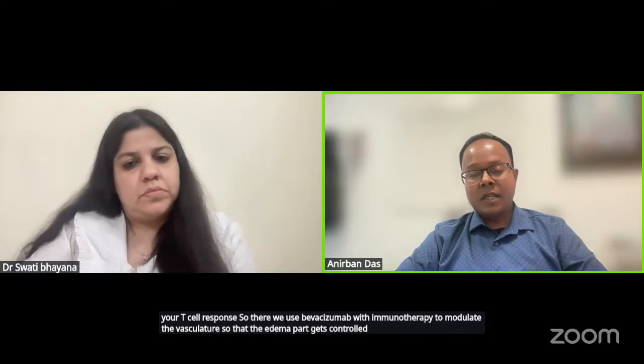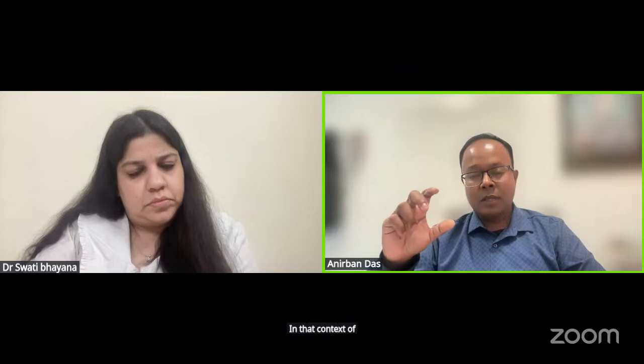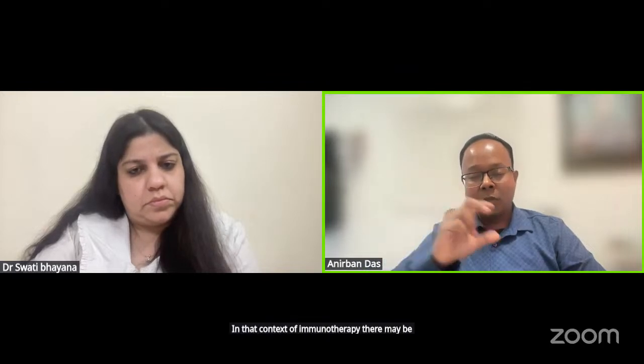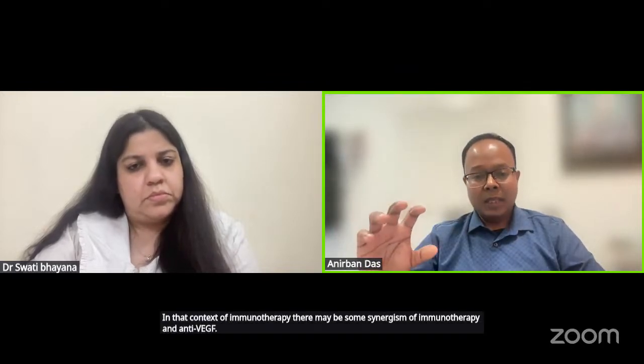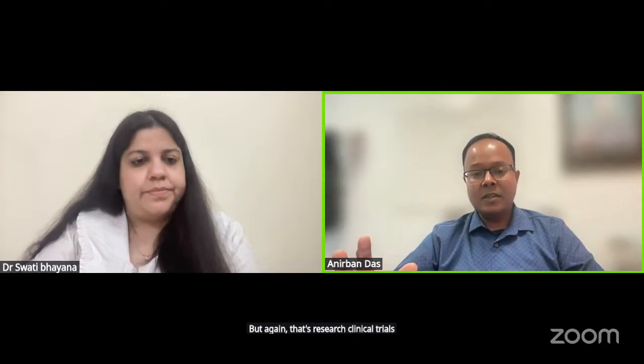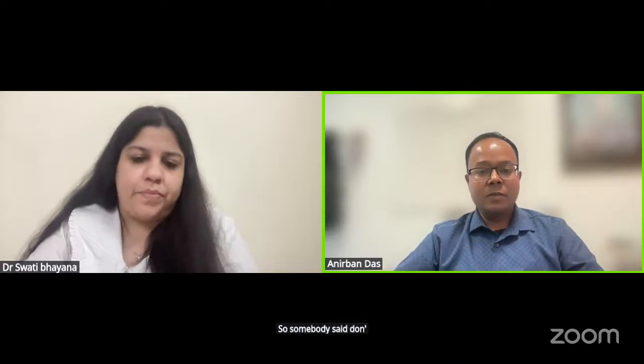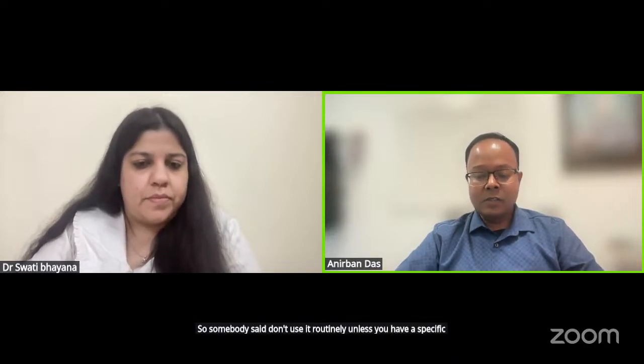And there is some data emerging that in that context of immunotherapy, there may be some synergism of immunotherapy and anti-VEGF. But again, that's research. Clinical trials are happening both in adults and children. So the summary is, don't use it routinely unless you have a specific clinical indication or a specific research question.